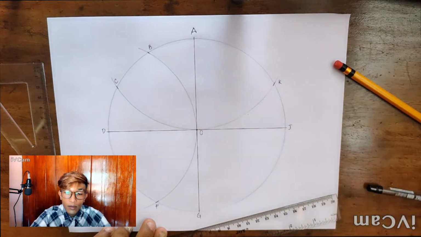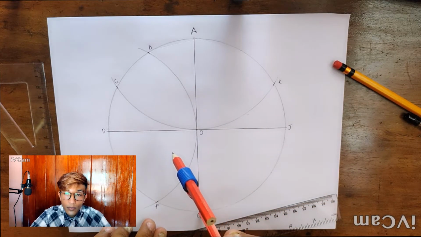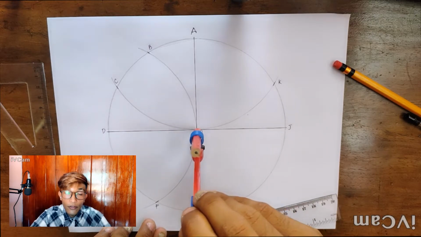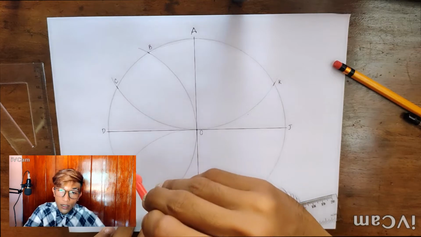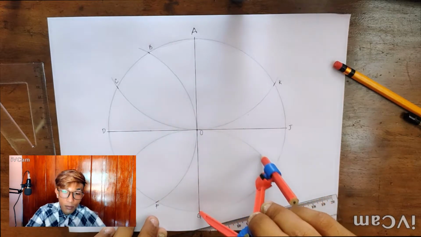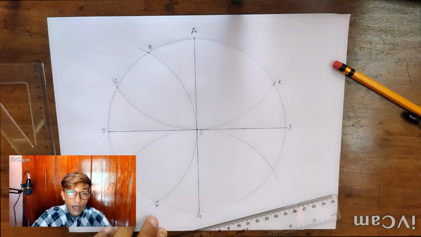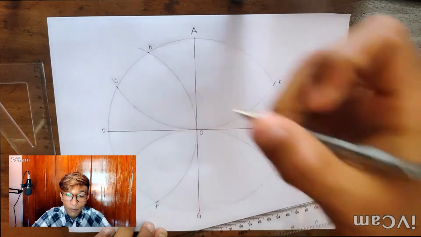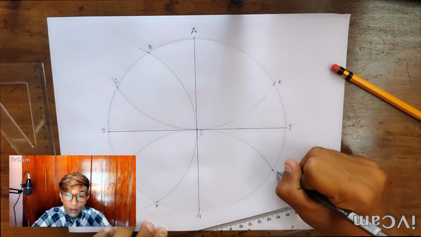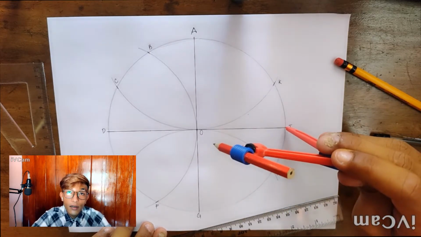So now we'll be labeling this at point B and then at point F. And let's do another arc having our center at point G. And it will intersect again our circumference into 2 points. And we'll be labeling this as point E and then point I.